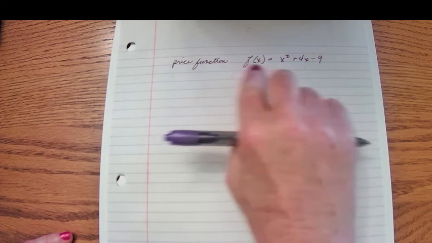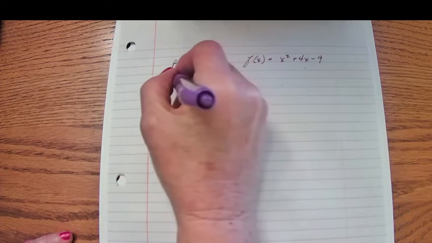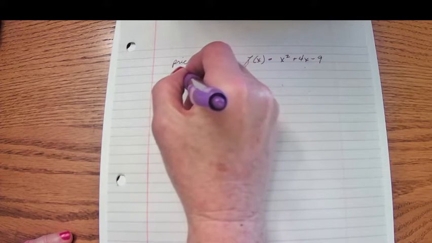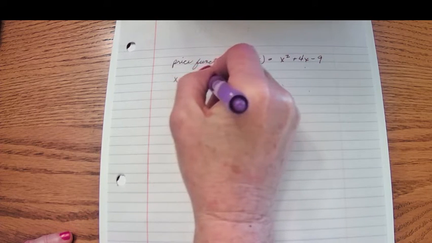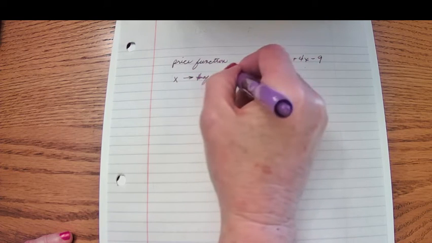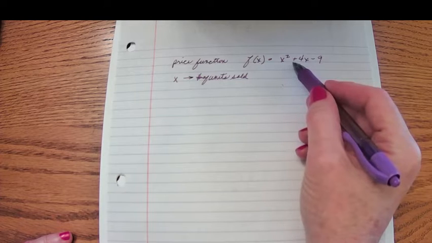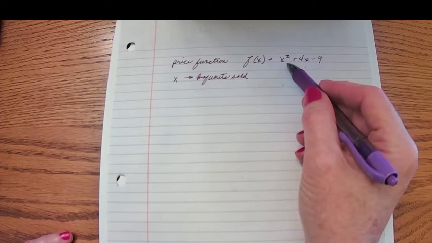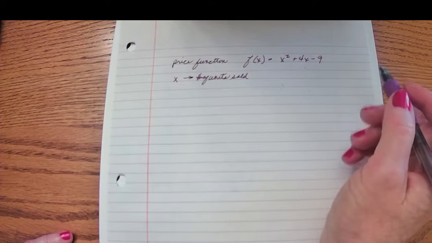So there will be a price function. And then x is usually, almost always, the number of units sold. So the number of cell cases sold. So my price for my cell phone case is going to be based on how many I sell.